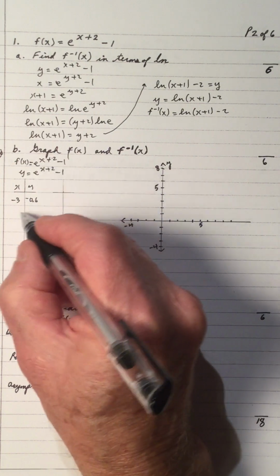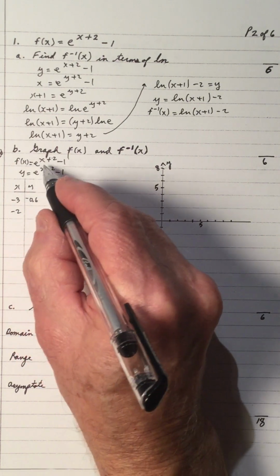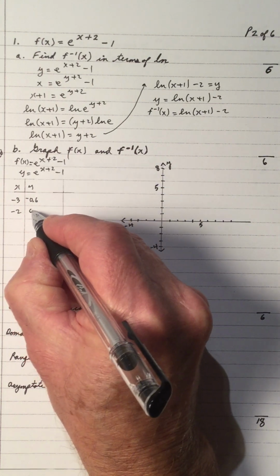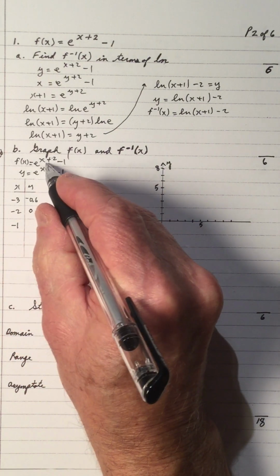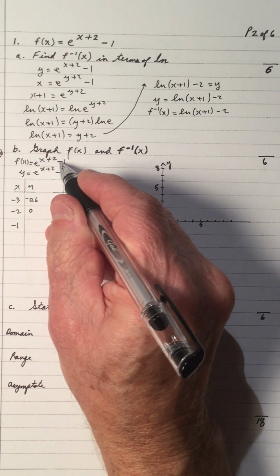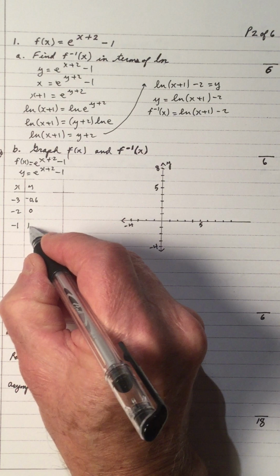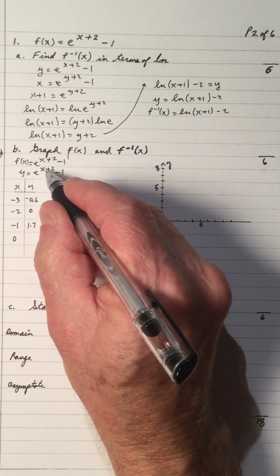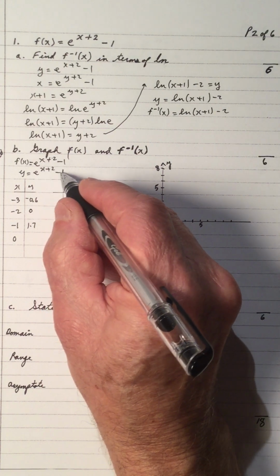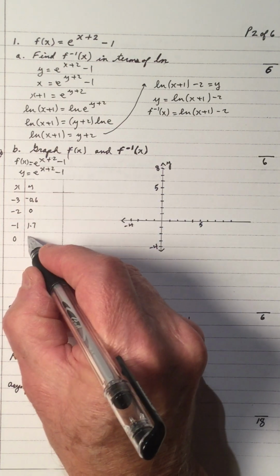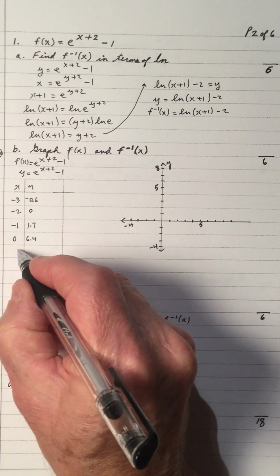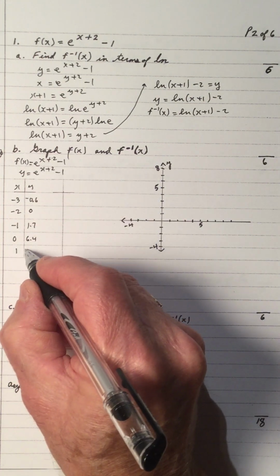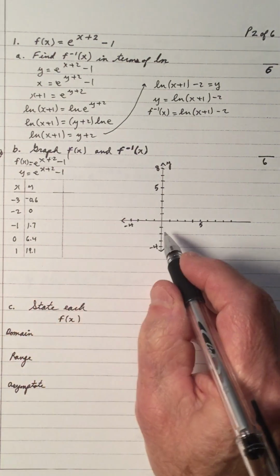And I plug in a negative 2, I will get 0 in the exponent, e to the 0 is 1, so I'll end up with a 0. Put in a negative 1, I get e to the 1 minus 1, which becomes 1.7. I put in a 0, and a 0 gives me e squared minus 1, which is 6.4. And if I put in a 1, e cubed minus 1 is roughly 19.1.